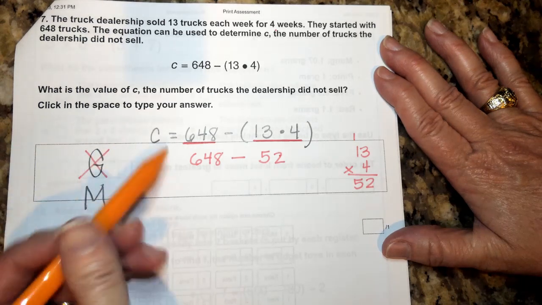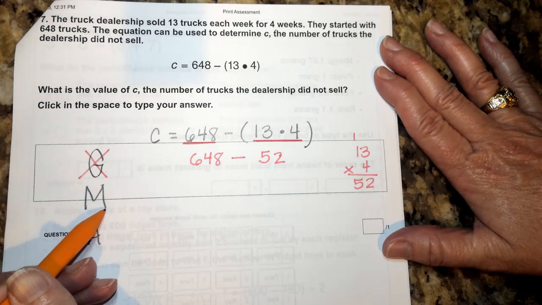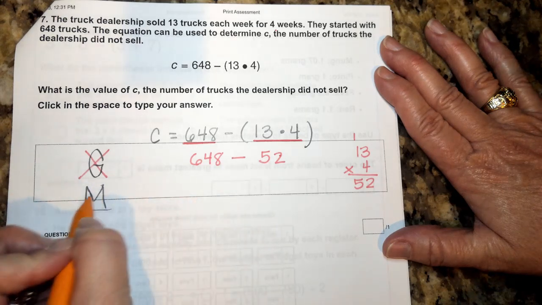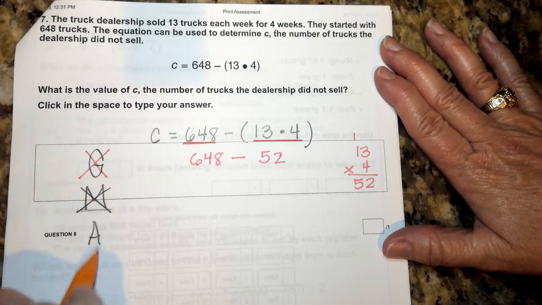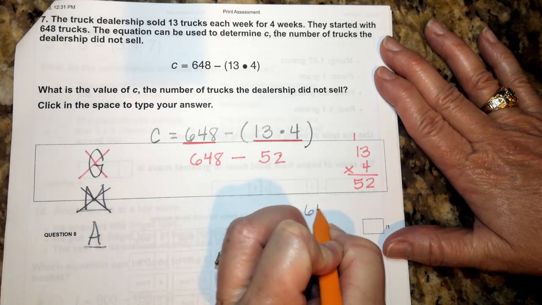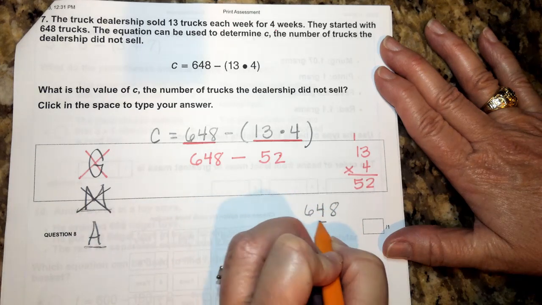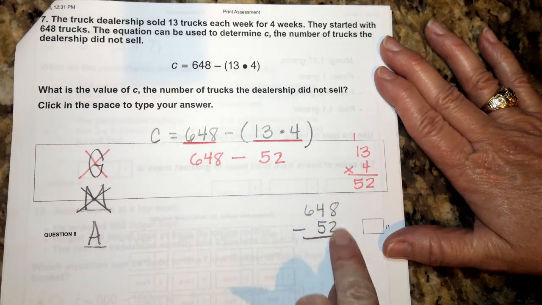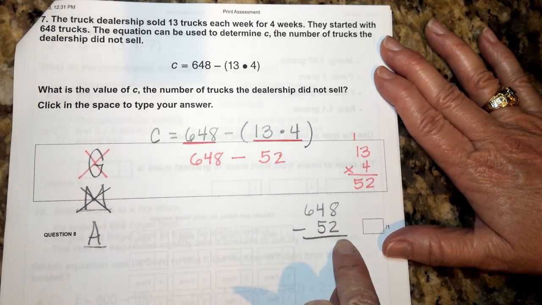And the next thing I need to look for would be any multiplicatives. There are no multiplicatives, so I can cross that off. And then finally, we're going to subtract. So I'm going to stack it here, making sure that I line up the place values. And anytime we're subtracting, we always start with our smallest place value first.